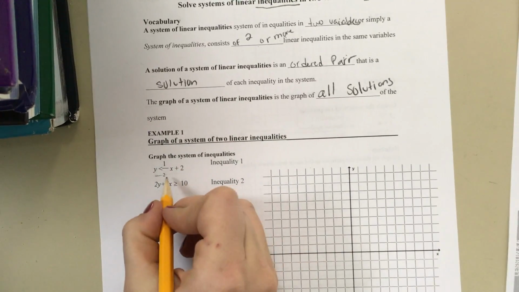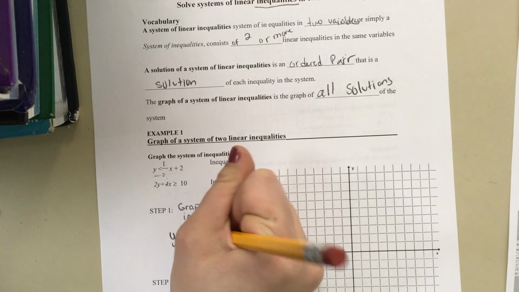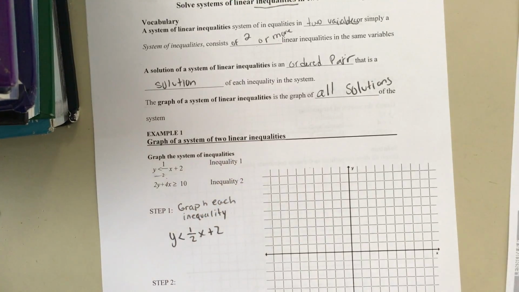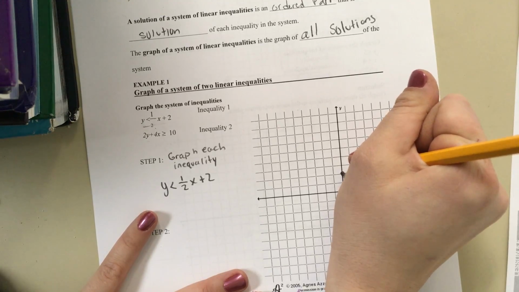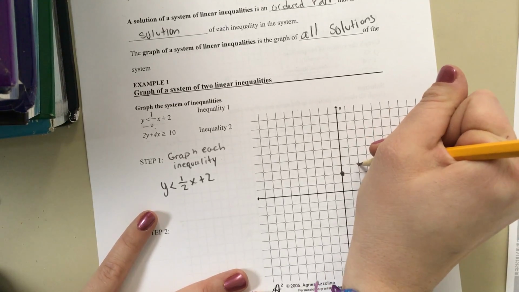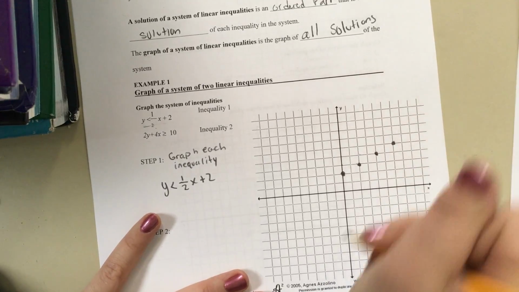I'm going to start with the first one, y is less than 1/2 x plus 2. The y-intercept is 2, and I need to go up 1 over 2, up 1 over 2, up 1 over 2.